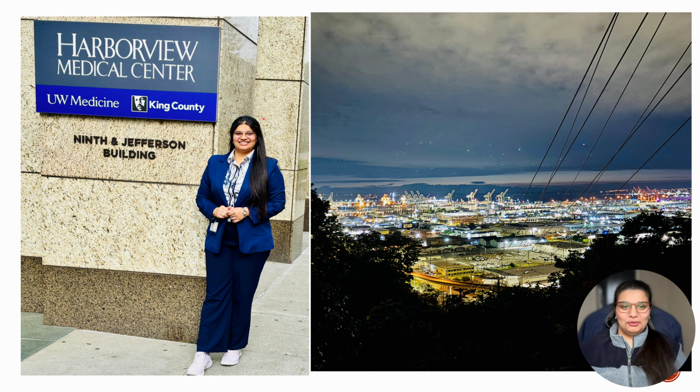This was like a few memories. I really like this picture. It was a night view of the whole Seattle from the viewpoint. So nice time spent there.